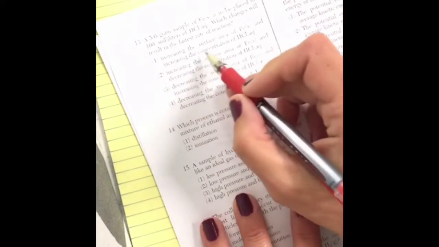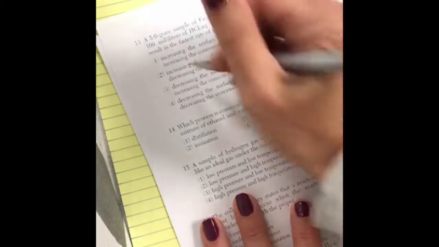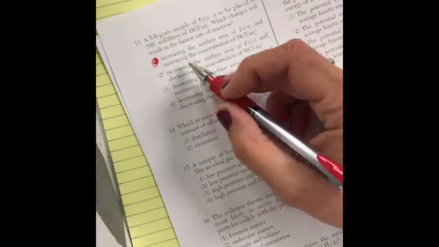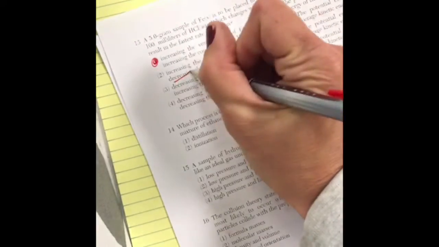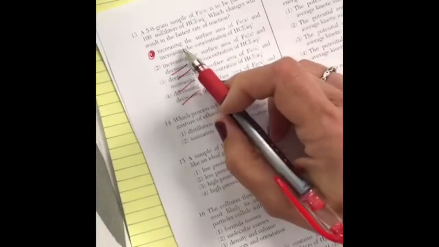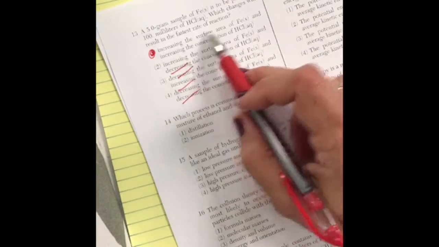Absolutely. And then increasing the concentration of HCl. Yes, I want to increase and increase. The other choices are increase and decrease, decrease and so on. The one that makes the most sense is to increase the surface area and increase the concentration.